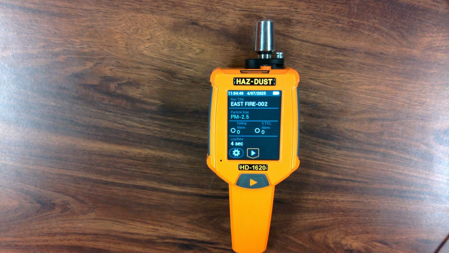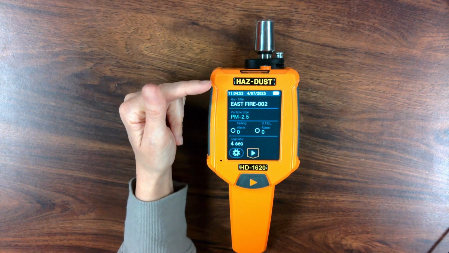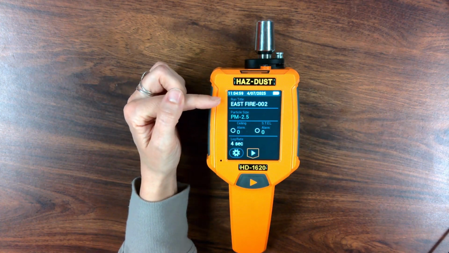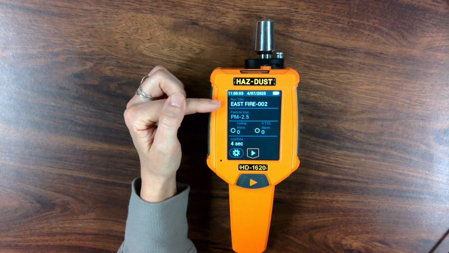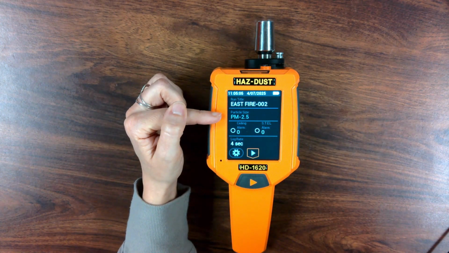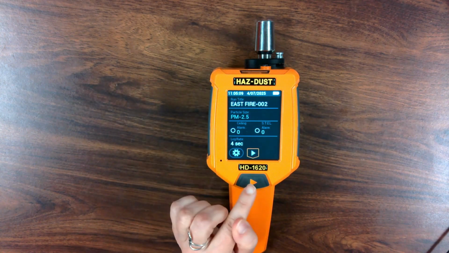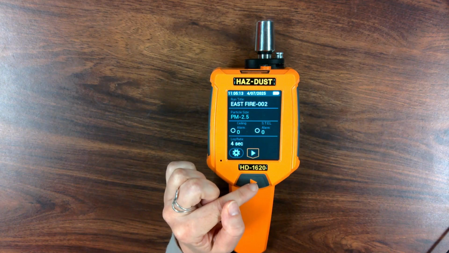Once the splash screen goes away, you enter into the home screen, and that gives you your time, your date, your battery status, your run title, which is the name of a data set, your particle size, alarms, log rate. To start sampling, you can start either one of two ways. You can press play here or press play here.